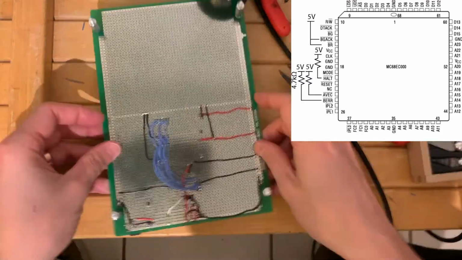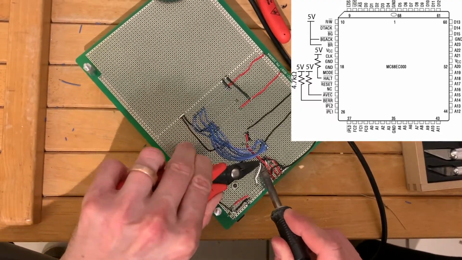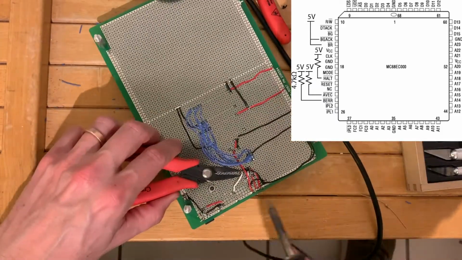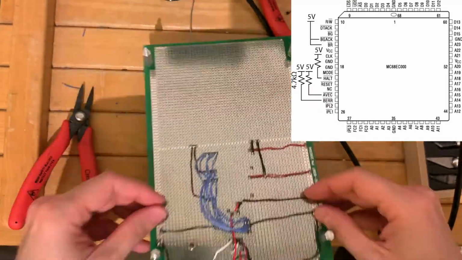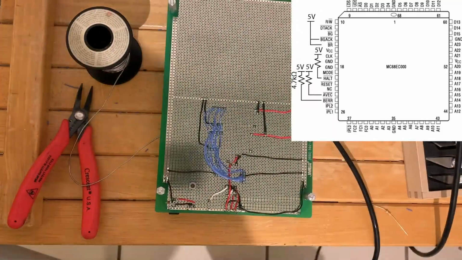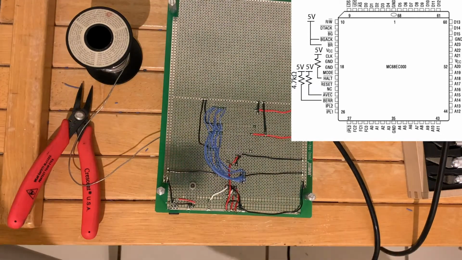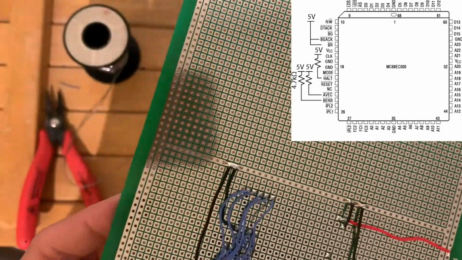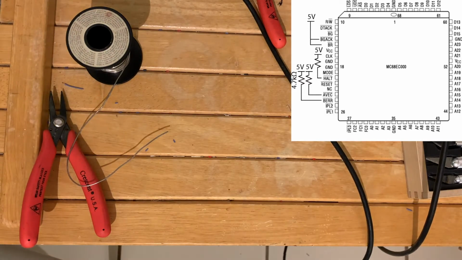So auto vector and bus error are going to be tied to 5 volts, but you can see I'm tying it to 5 volts through a 4.7 kilo ohm resistor. I just put that 4.7K resistor in there, and I soldered it into the 5 volt bus on the end of the board. Then I'm going to take a wire and solder the other terminal of that resistor over to the AVEC wire on the CPU. Okay, there's my white wire I'm going to use. I'm going to do that for the AVEC signal and for the bus error signal.